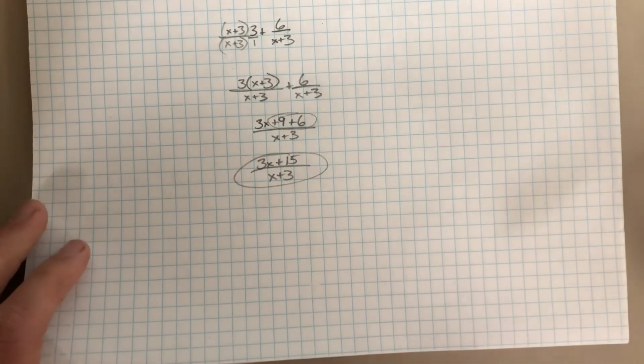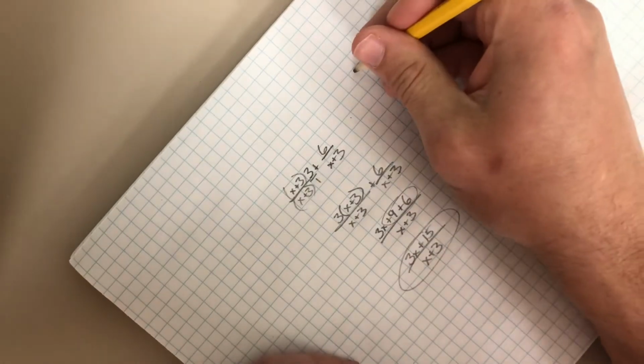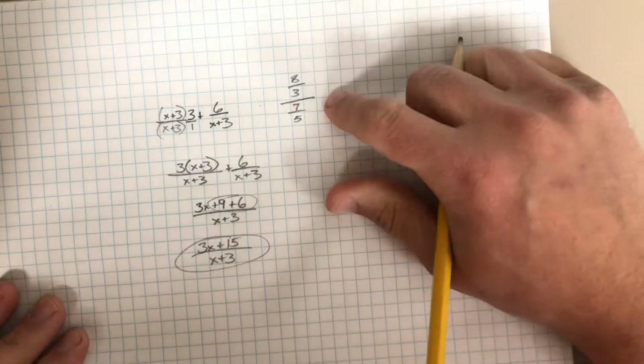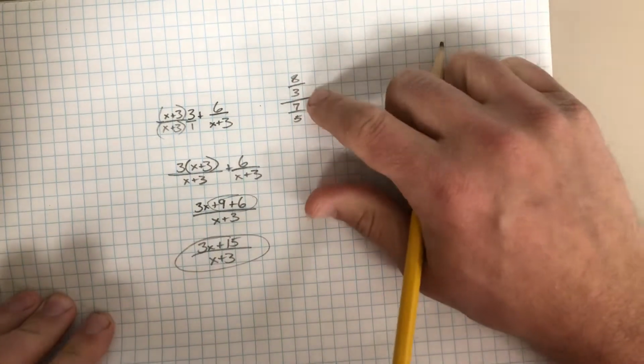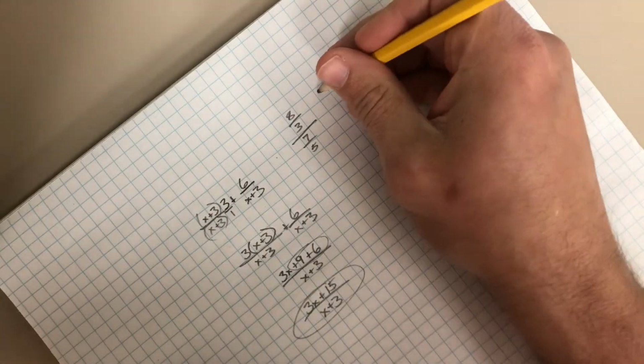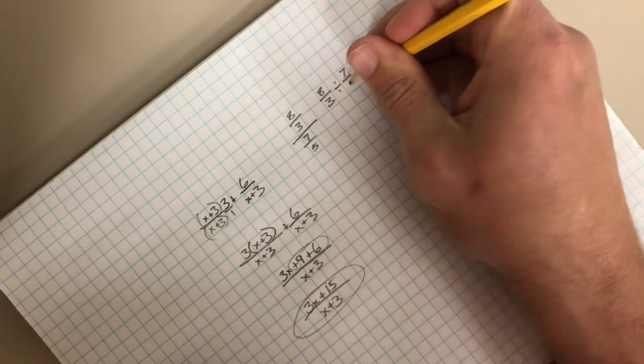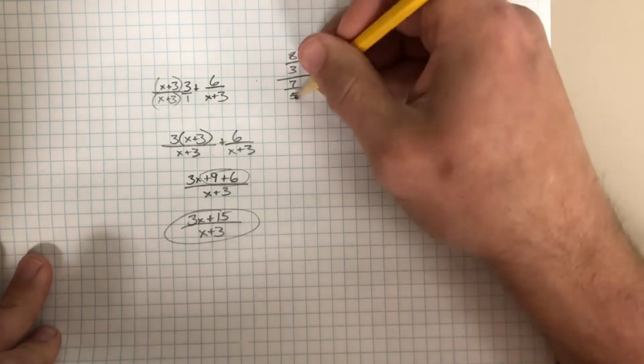All right, next, simplifying complex fractions. So, for instance, if I had 8/3 divided by 7/5, that's a complex fraction. Now, I could write this horizontally to make it a little bit easier to solve. So 8/3 divided by 7/5. That's what we have right here.